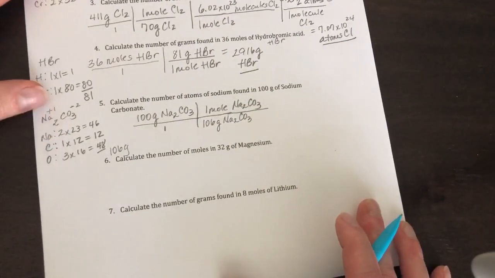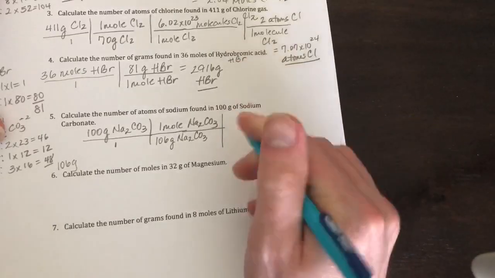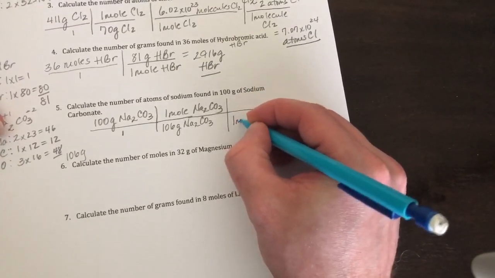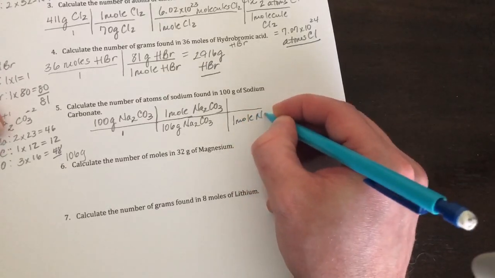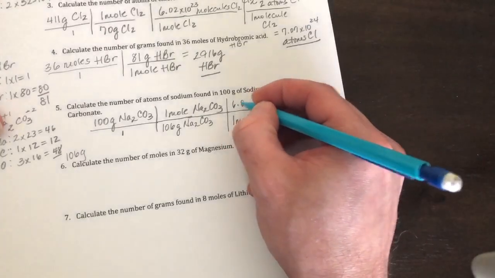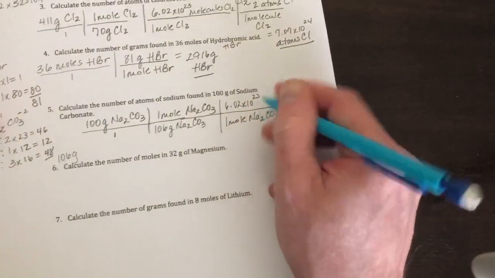Okay, and I'm trying to go to atoms or molecules. So anytime I see atoms or molecules, I have to make sure that I go through Avogadro's number. So 1 mole of Na2CO3 is equal to 6.02 times 10 to the 23rd molecules.